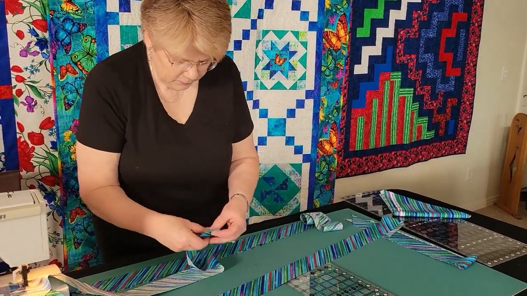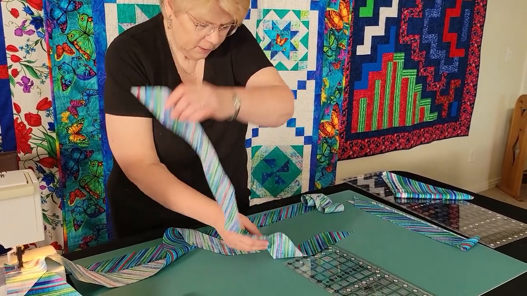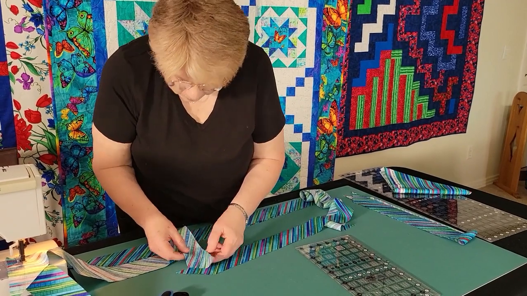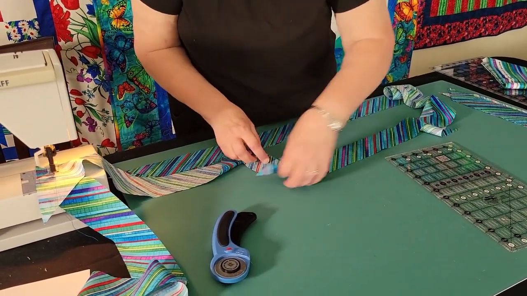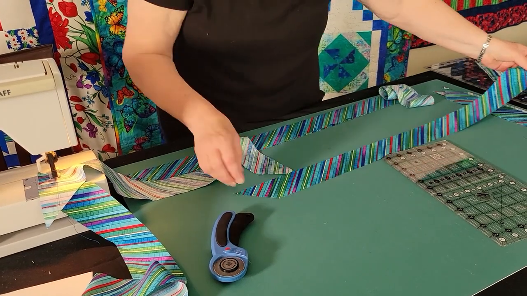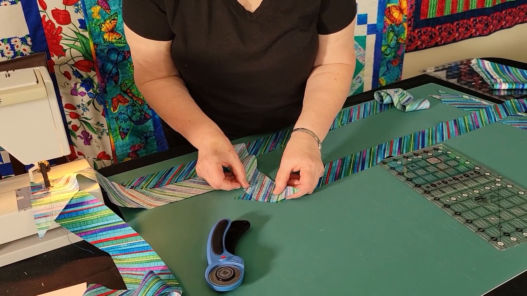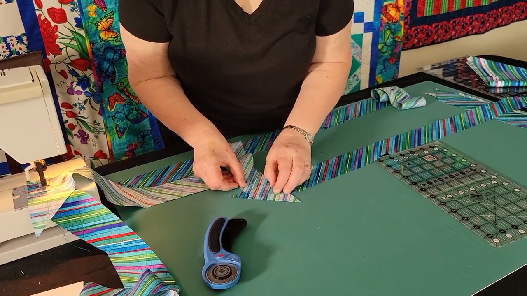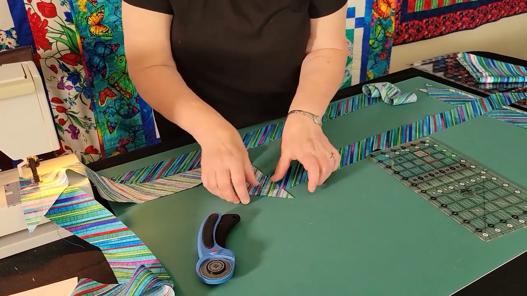All right, so let me see on this one. Oh, I need the other end. You can see how when I line this up, see that blue one, the white stripes on the other side. So that's how I know I have to go to the other end. So the white stripe will be on the same side. So I can go ahead and line this up again like that and go ahead and sew that.